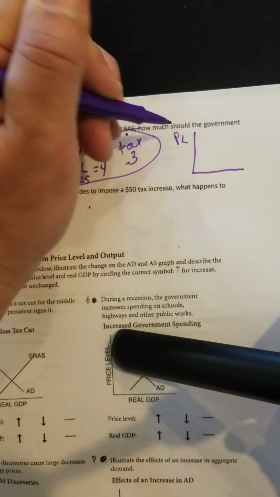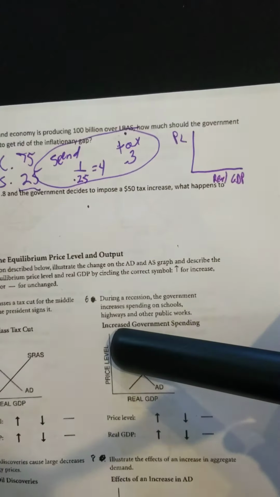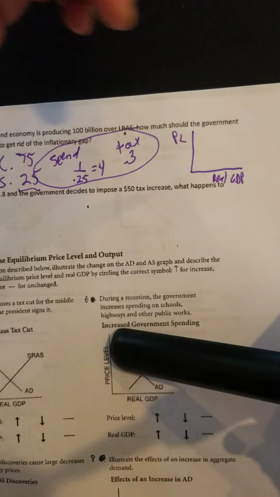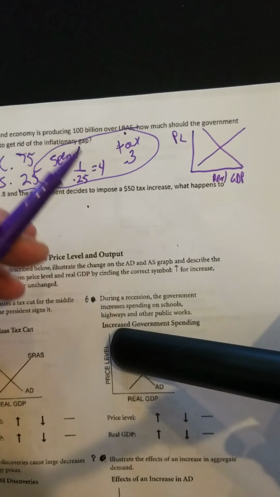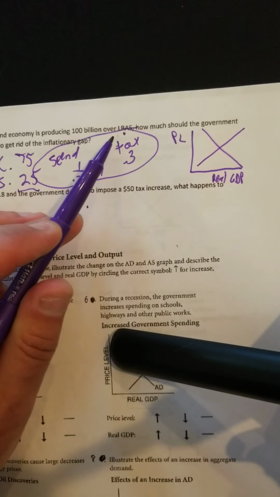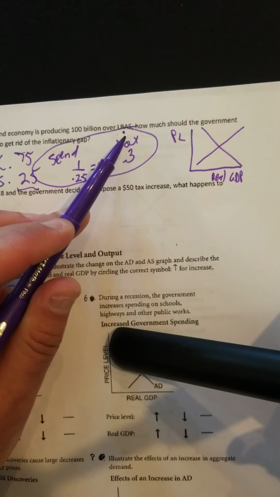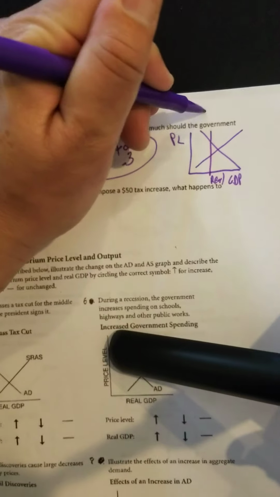Okay. Price level. So right now the economy is producing $100 billion over our long-run aggregate supply.